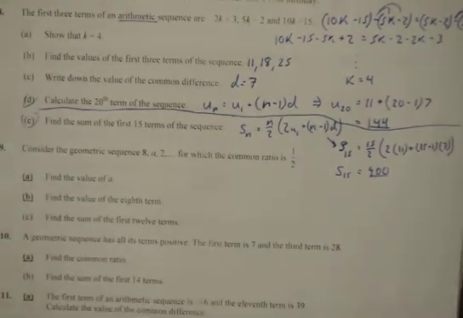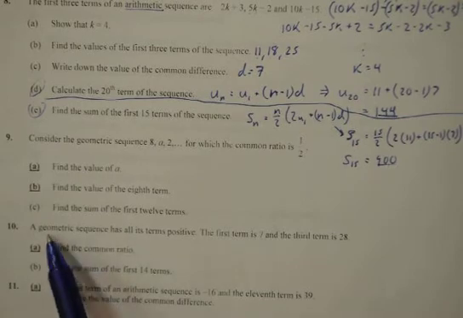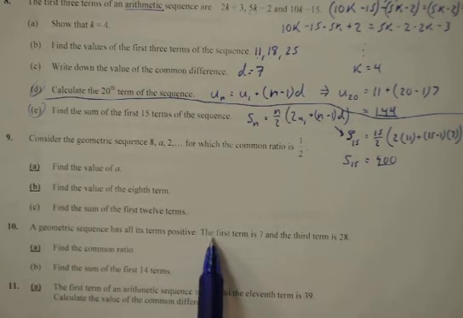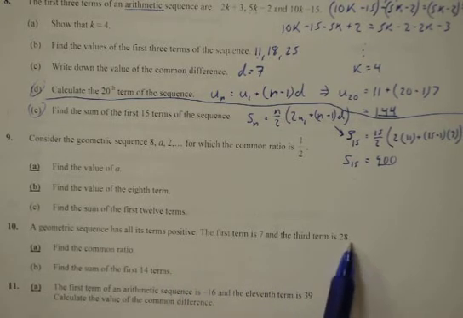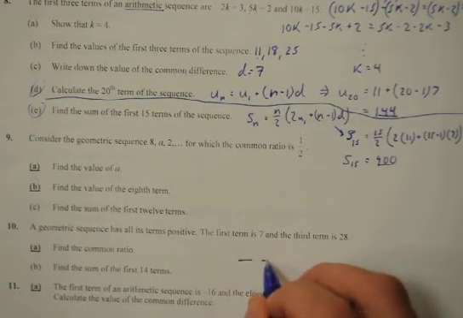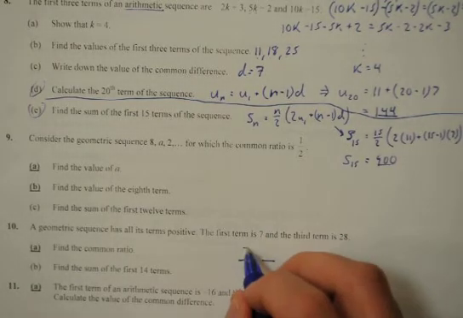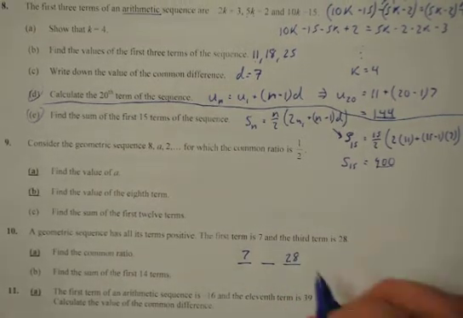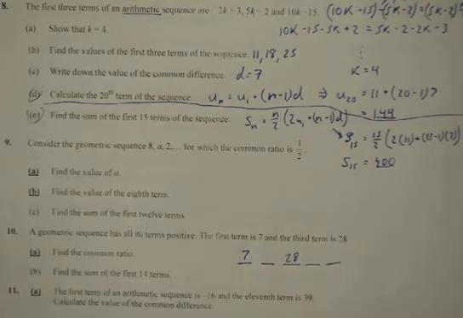This time we'll do a geometric sequence. So the geometric sequence has all its terms positive, so it's not alternating. It's not going positive, negative, positive, negative. The first term is 7 and the third term is 28. So here's what that looks like: 7, something, and then 28. And it goes on.